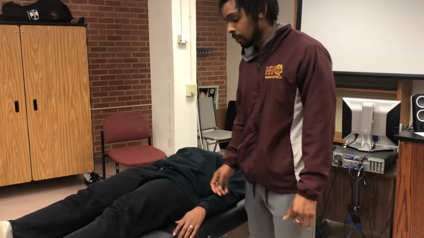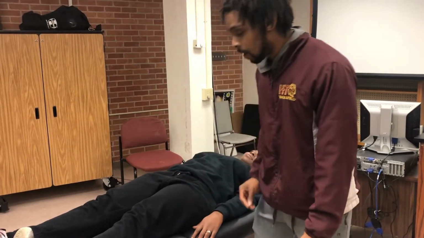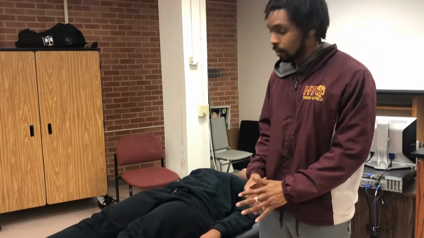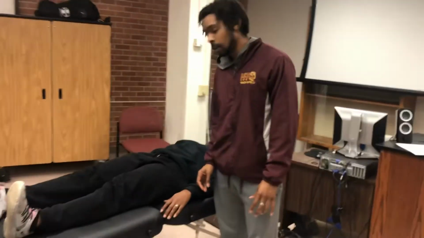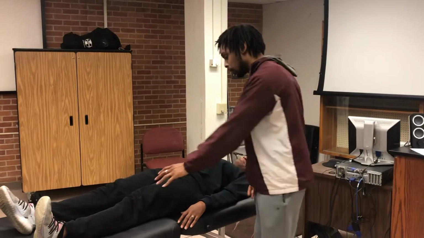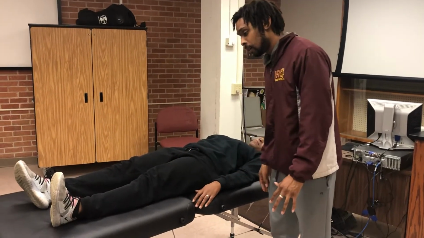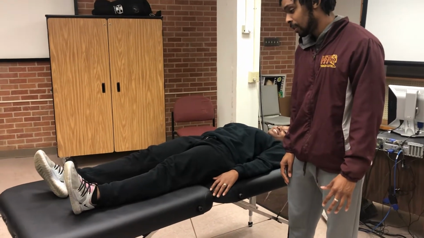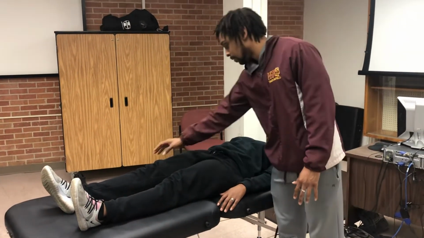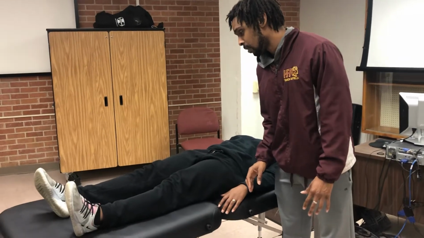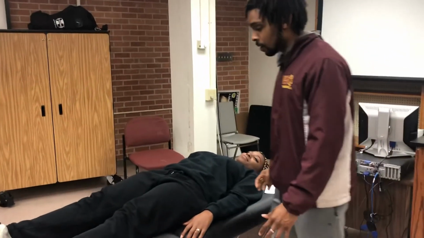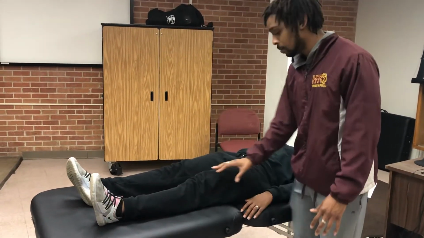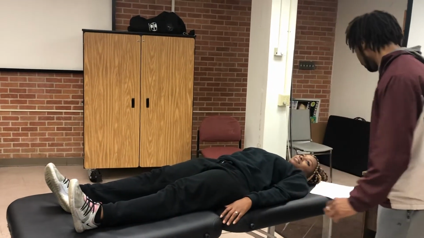Next I will test to see if the patient can extend the leg even more. By doing that, she'll have to flex her quad. Can you flex your quad as hard as you can? Flex your quad muscle. All right, now flex this one. By doing that, what I would want to see is the leg rise off the table a little bit, which this one didn't because it's a knee injury.